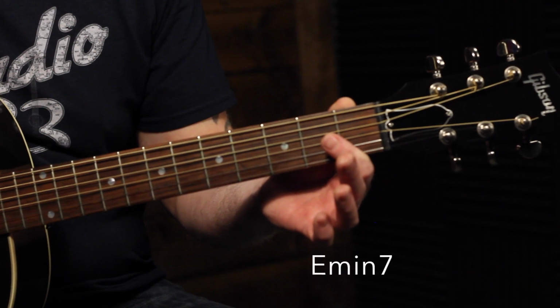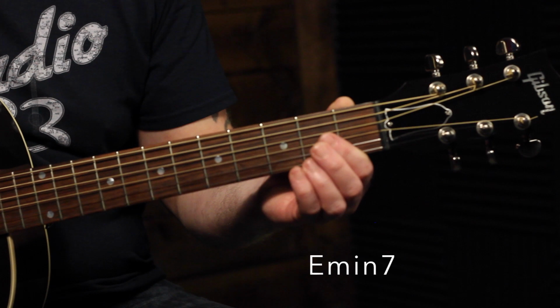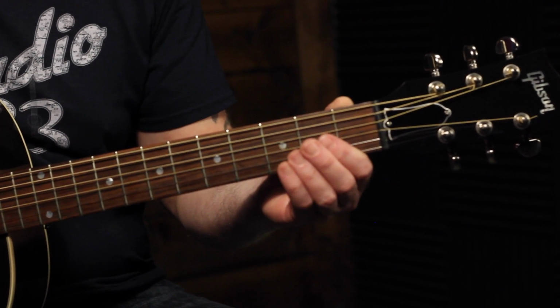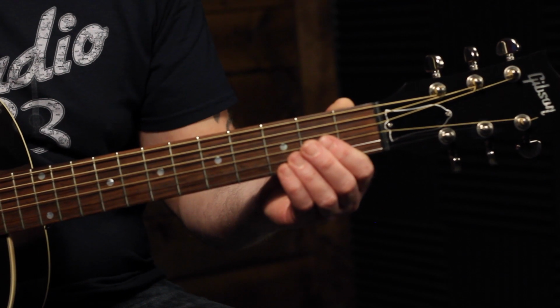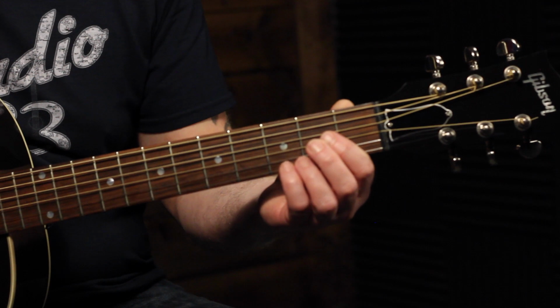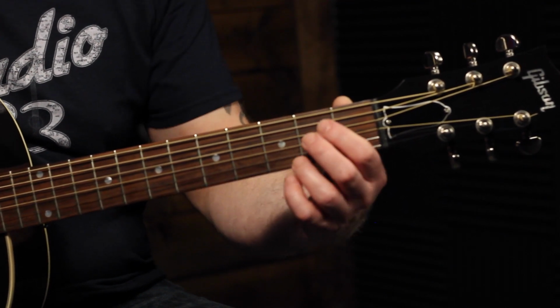So we're going to add another note to make it an E minor 7. But just because it's called an E minor 7 doesn't mean that you can't use it as a regular E minor chord. Most of the time you can substitute this version. If you see a chord chart that says E minor and you play this E minor 7, it's probably going to sound fine.